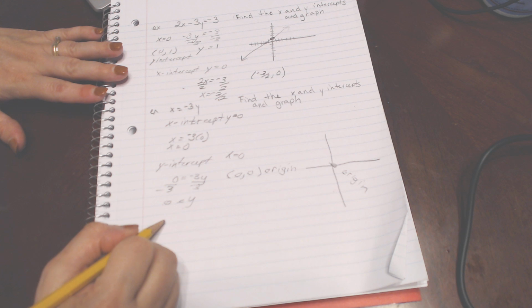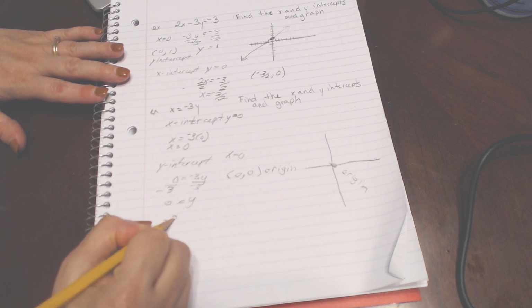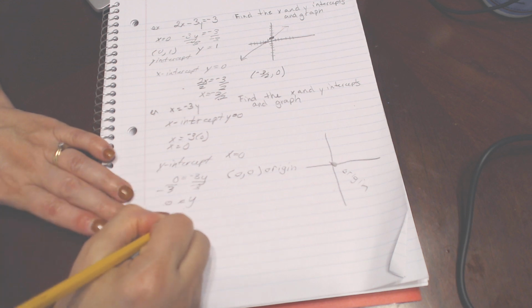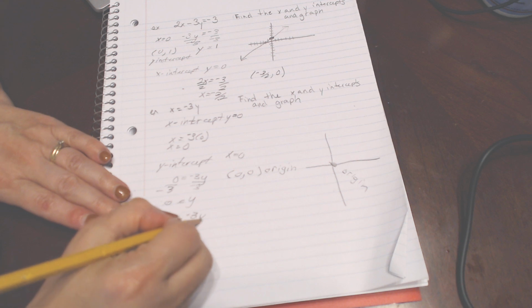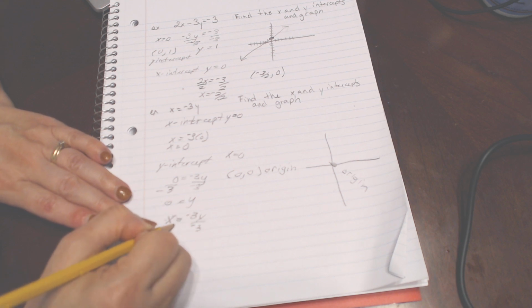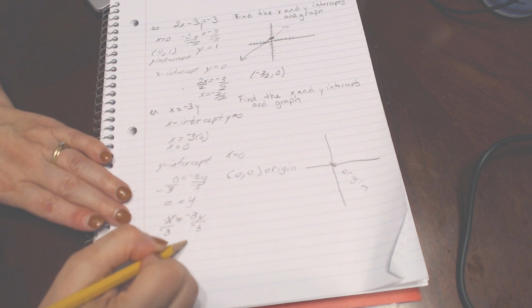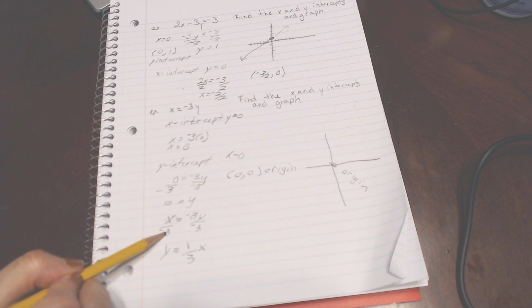So I'm going to solve this equation for y. I'm going to write it out. x equals negative 3y, because that is a technique for graphing equations: solve them for y. So y equals negative 1/3 of x. I divided both sides by negative 3.